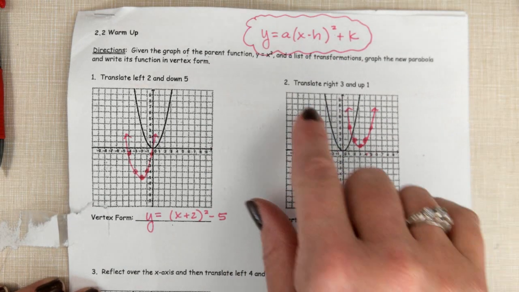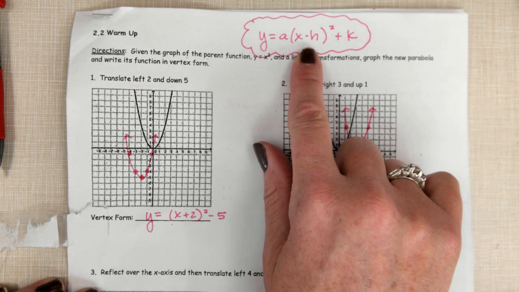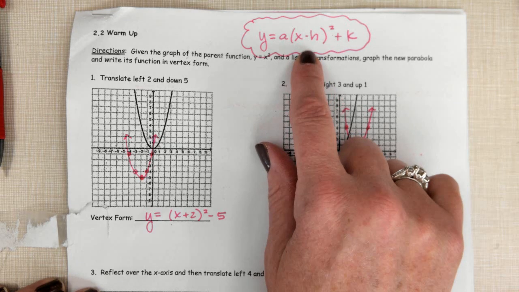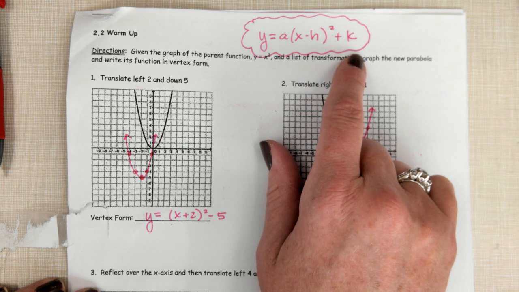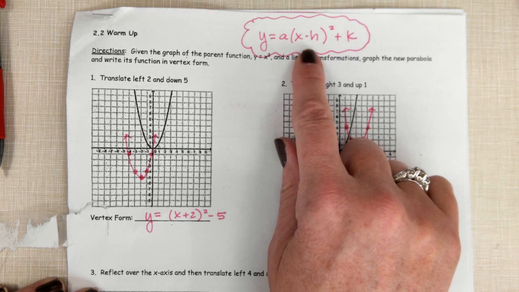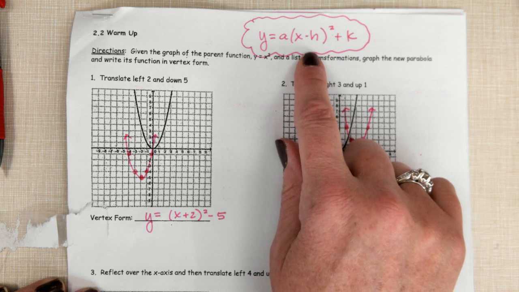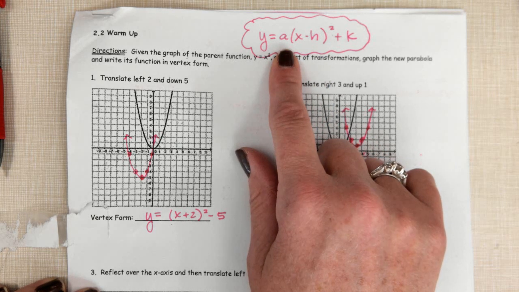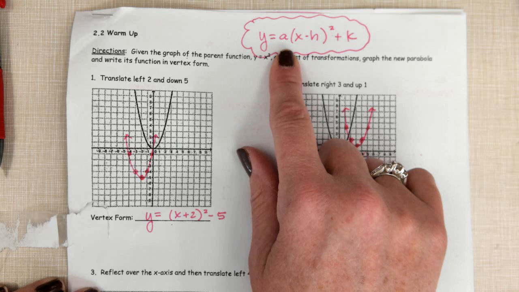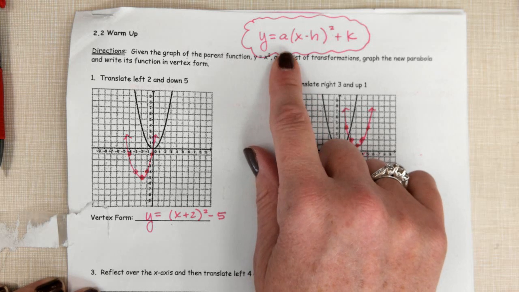So this will shift it left or right inside, and remember, inside flips. This will shift it up or down. So outside the parentheses affects the outside, inside the parentheses affects the inside. This A value is going to cause it to stretch if it's bigger than 1, or compress if it's less than 1. And if it's negative, then it will reflect.